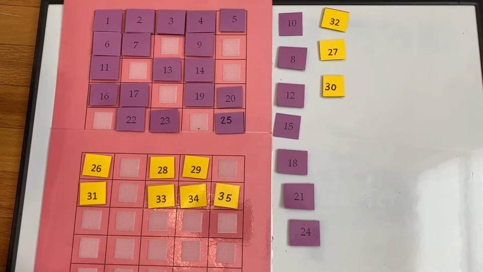And our last number that we're going to look for is 35.